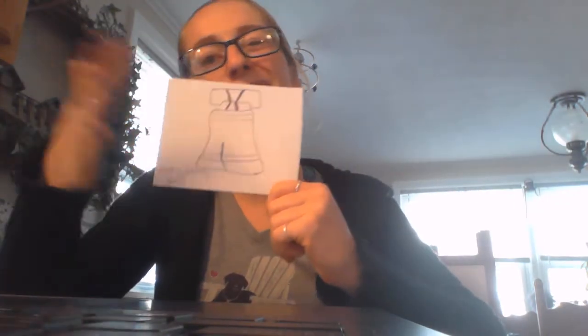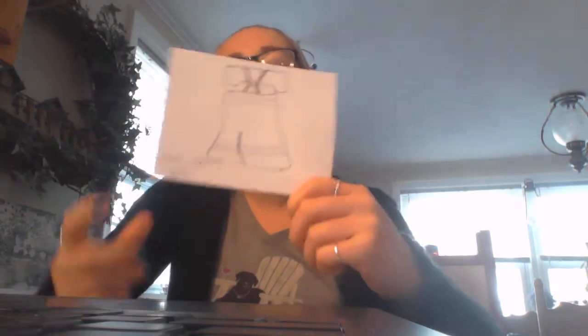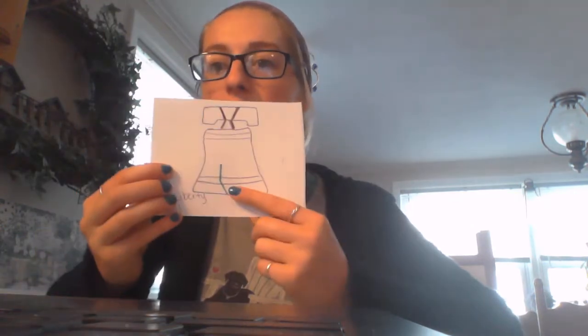Another one that I have is the Liberty Bell. I drew this one, and it's a little crooked, but that's okay. So the Liberty Bell was rung after the Declaration of Independence was signed. So after they signed that and had signed and confirmed, like, this is our country, we're our own country, and this is how we want it to be run, they rang it in celebration. And it cracked. That's why I drew the crack in it.